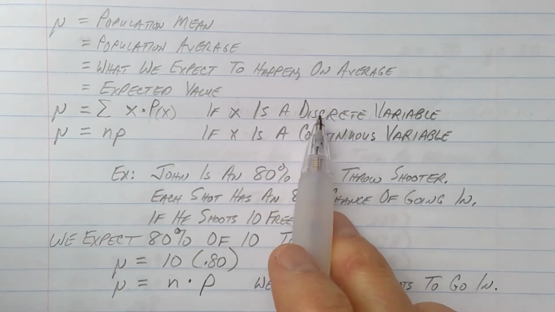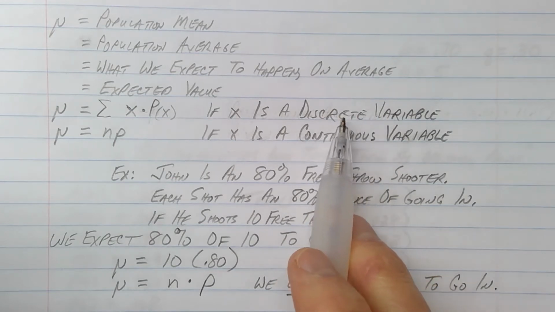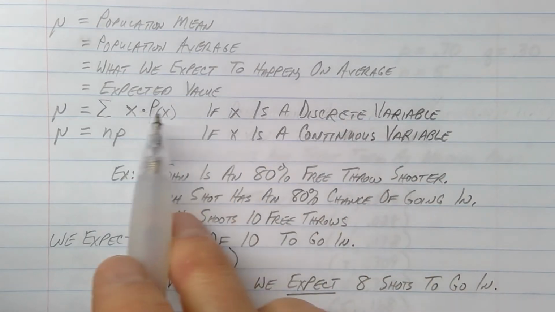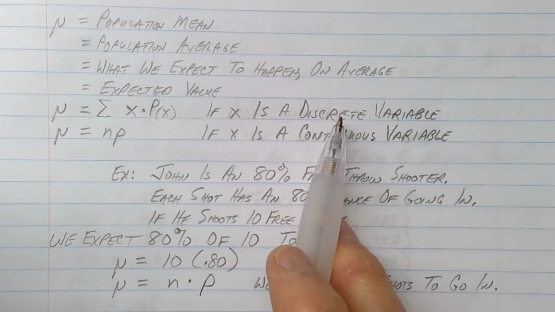If your x is a discrete variable, like number of fish, all right, you can't have half a fish, or number of ships or number of books. You can't have half a ship or half a book. So lots of times you have to use this formula if the x's that you're dealing with are discrete.